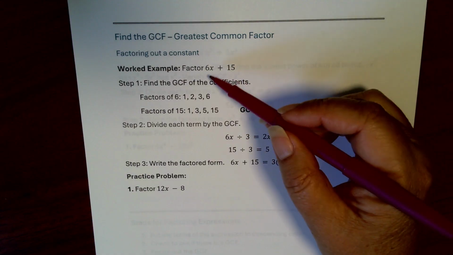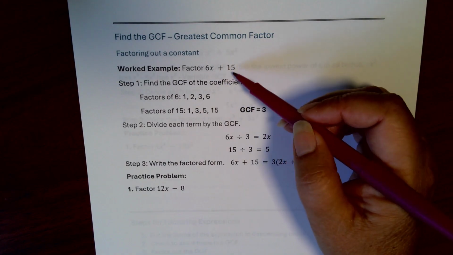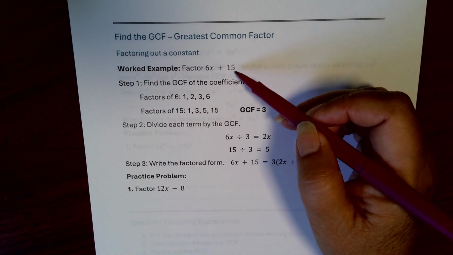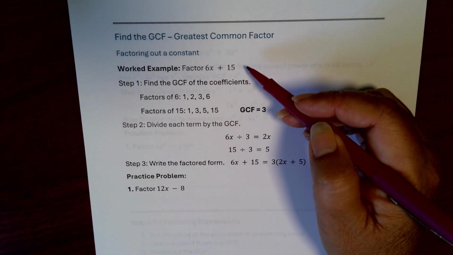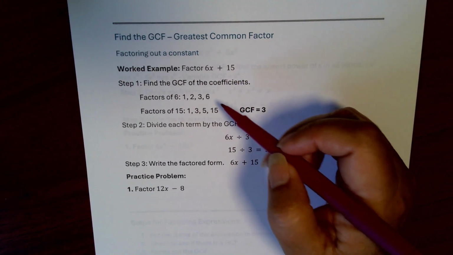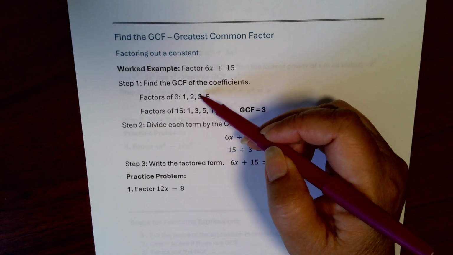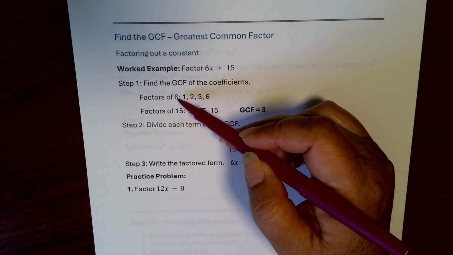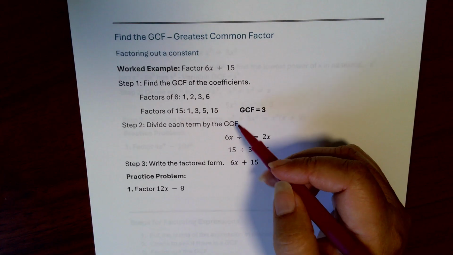Once you have more than one term, so here we have a binomial, the simplest way to look at these is to factor out the greatest common factor. In order to find the greatest common factor, you can break each number down. The factors of 6 are 1, 2, 3, 6. That means each one of these numbers divides into 6. And here are the factors of 15.